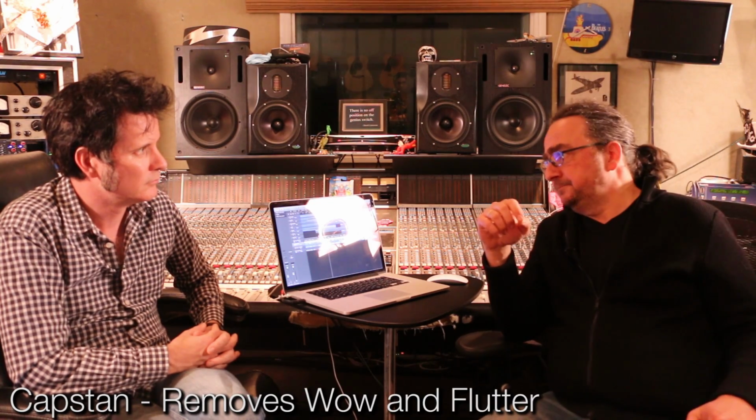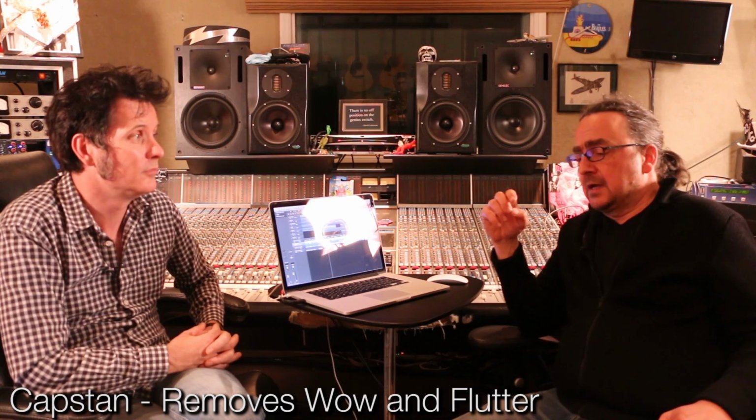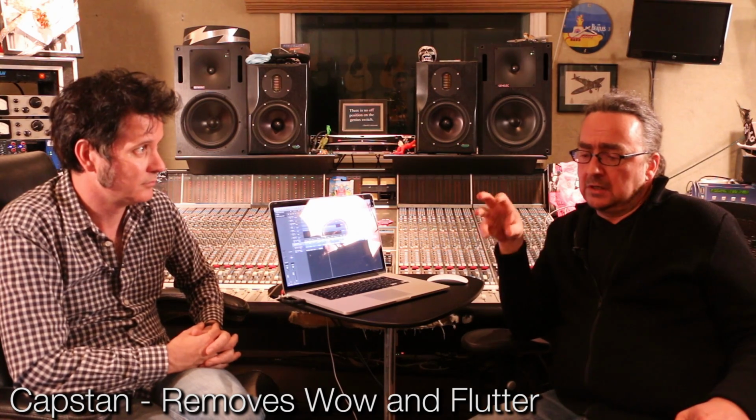We have a second product which is independent from Melodyne. There are different editions of Melodyne, from the essential version for very little money up to the studio version. But we also have Capstan, which is a tool for removing wow and flutter in a recording. It uses also the DNA technology which made Melodyne famous, but it's a completely different approach.